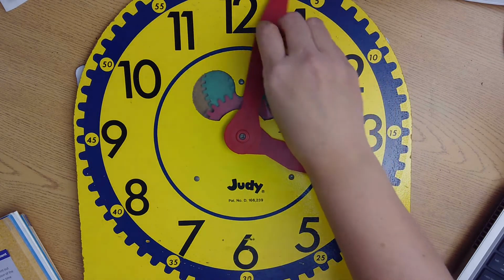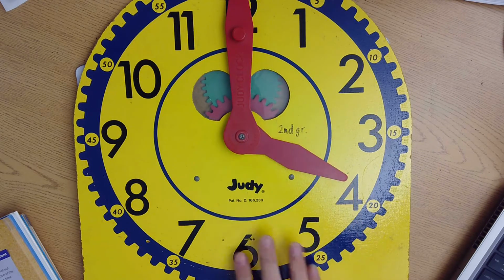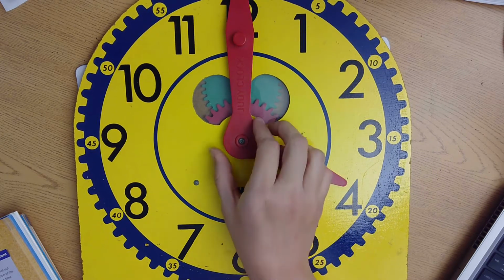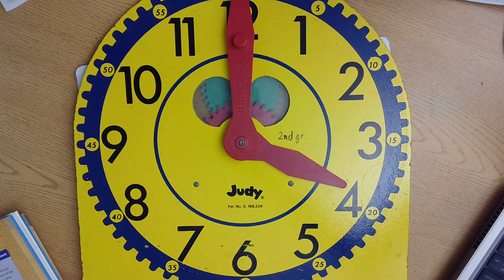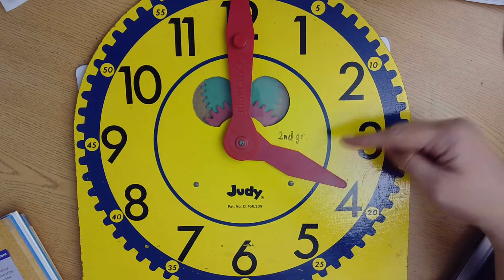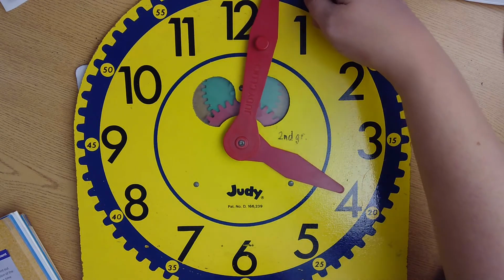Watch one more time. So I'm going to go ahead and have this set at 4 o'clock again. The long hand, the minute hand, is on the 12, and the hour hand is on the 4. In writing, we've been talking about movement. So this is pretty cool that we can incorporate a little bit of movement into our math and look at the clock. So again, watch the hour hand as the minute hand moves around. Here we go.